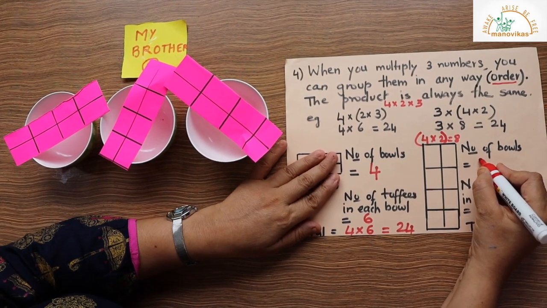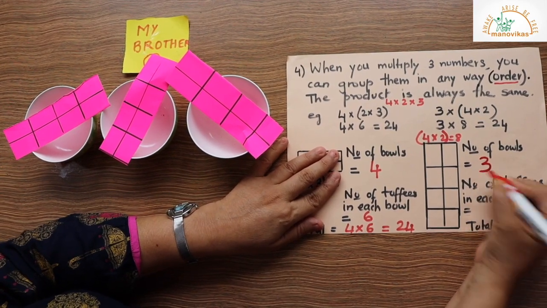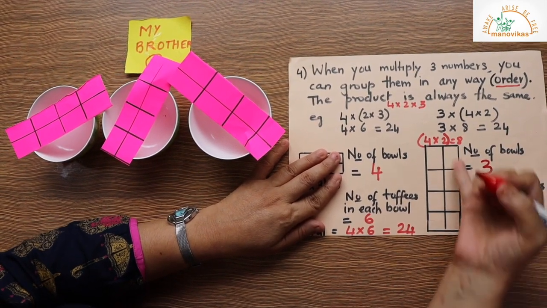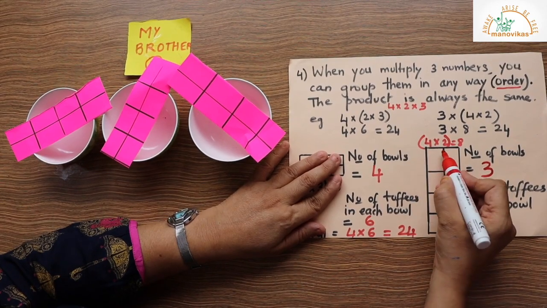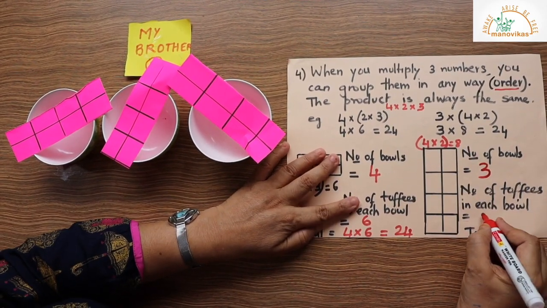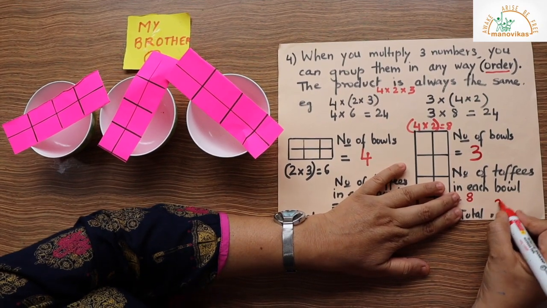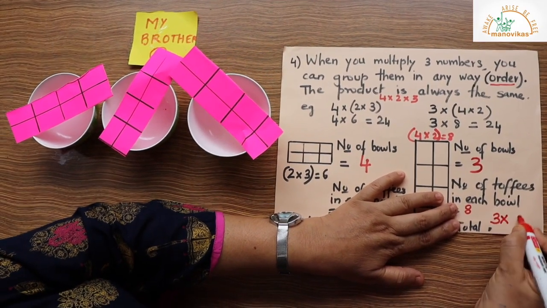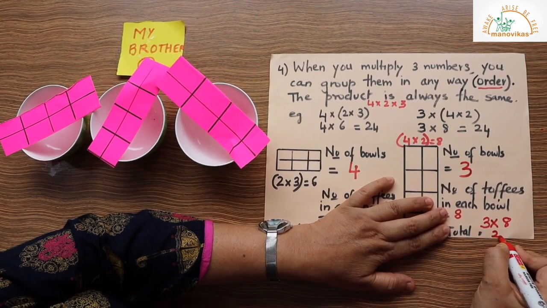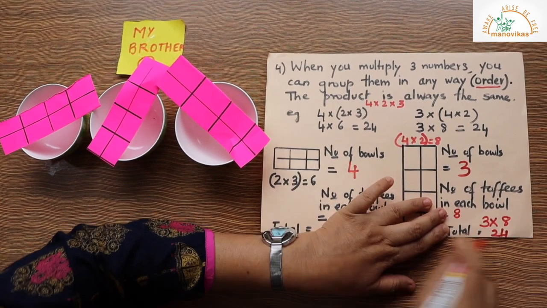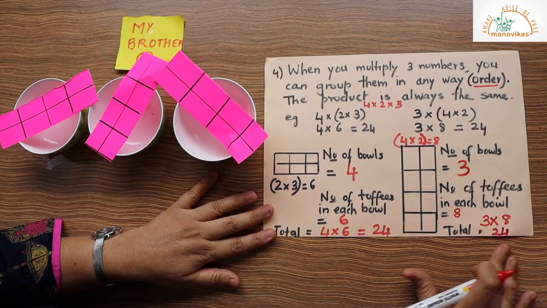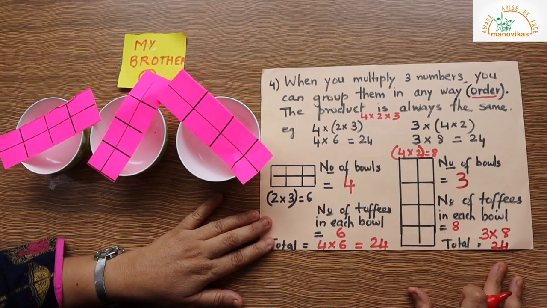How many bowls are there, children? Count and tell me. 3. How many toffees in each bowl? 4 multiplied by 2, that is 8. So how will you find the total? 3 multiplied by 8 equals to how much? 24. Now how many does he have? 24.